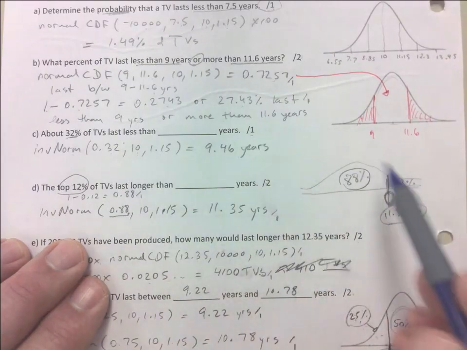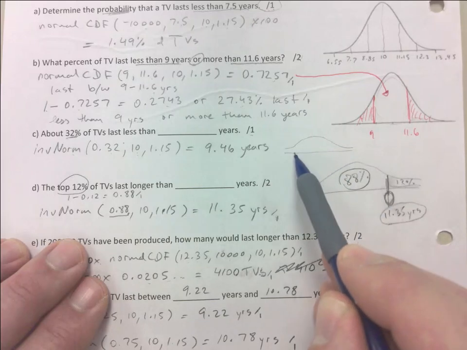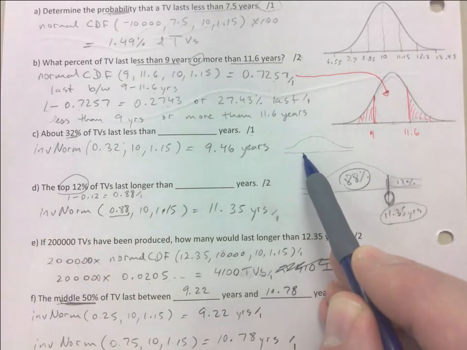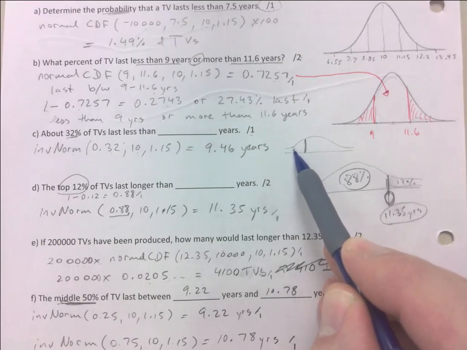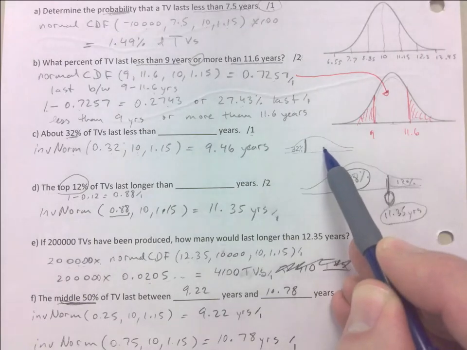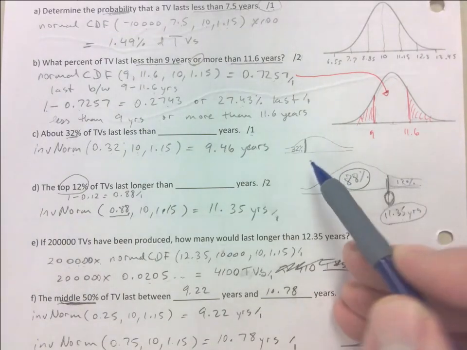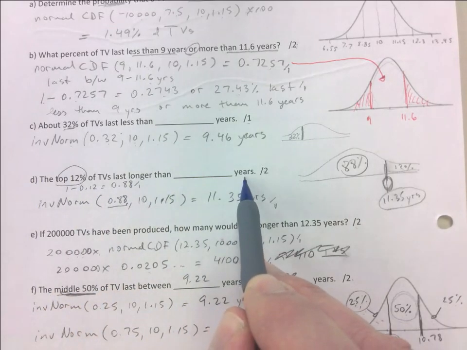Again, if you need a bit of a bell curve to help you out, you're asking for this X value where 32% lasts less than it. So it makes sense that you're somewhere over here. That gives you 32%, which would make the 68% that lasts longer.